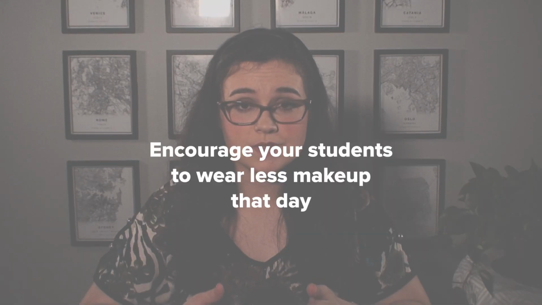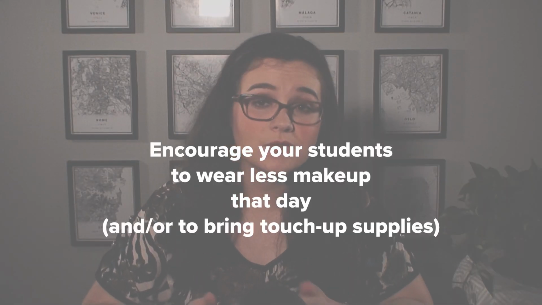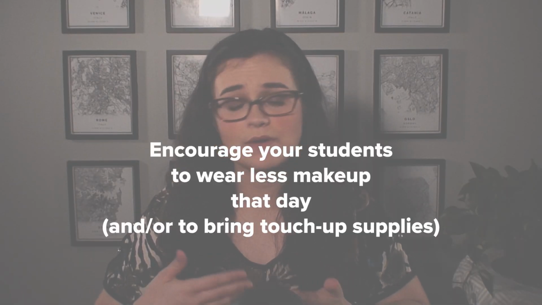Way number 3 to prepare for using VR in your classroom for the first time, and this is one that I never would have thought of beforehand: encourage your students to wear less makeup that day, and or to bring a hairbrush or makeup wherever they want to touch up after the VR activity.